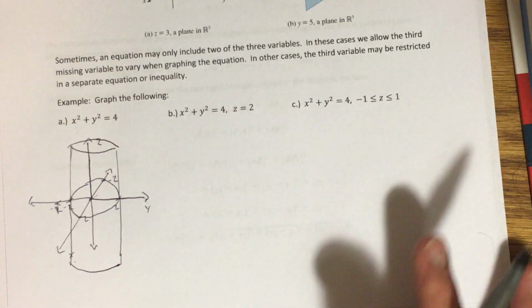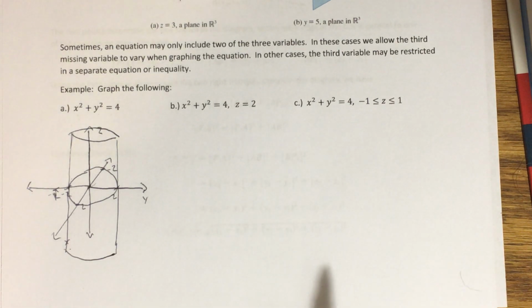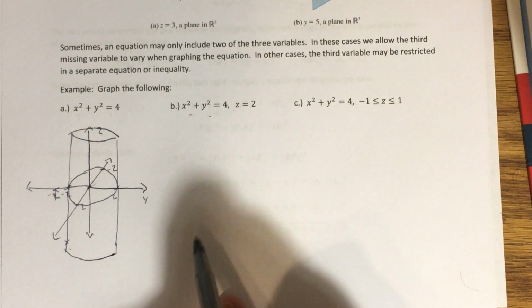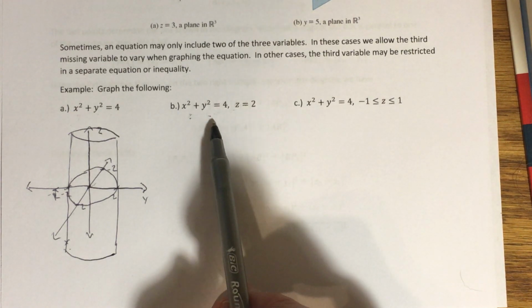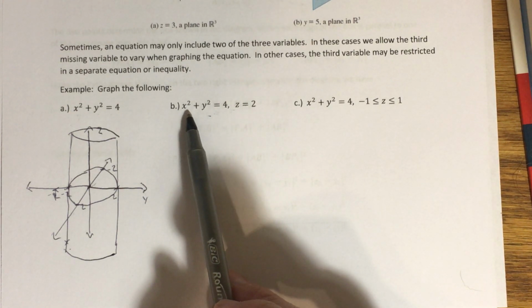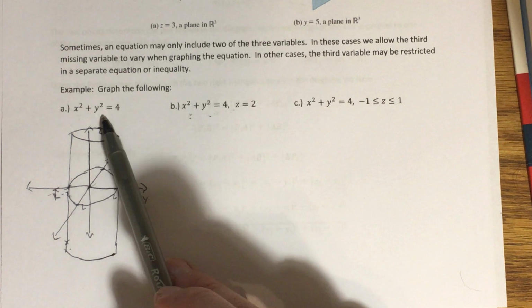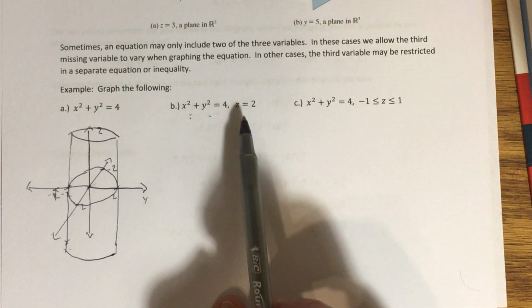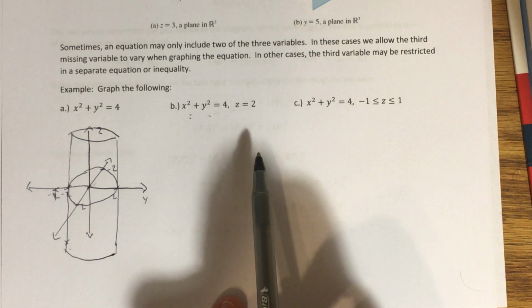But you're going to have to draw some by hand, so I'm going to draw some by hand with you. Okay, next equation right here. In this case, the equation looks the same as the previous one, but then there's this extra equation sort of tagged on, and this is just an additional restriction.